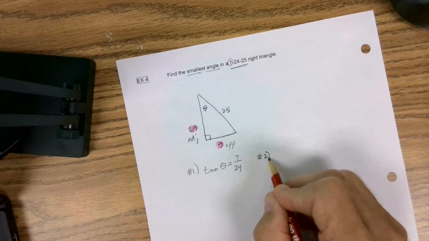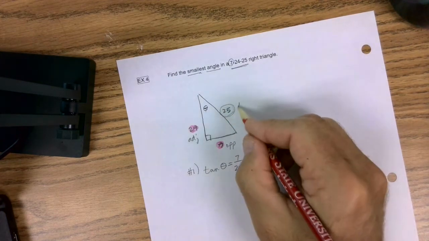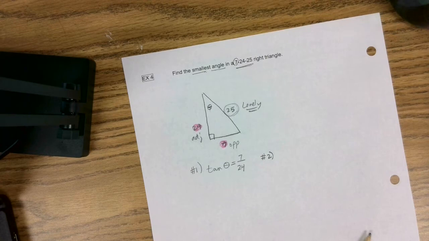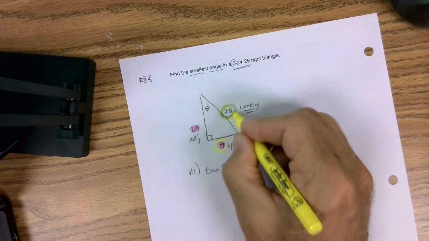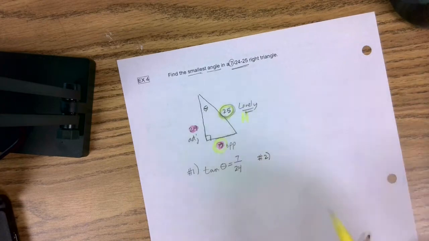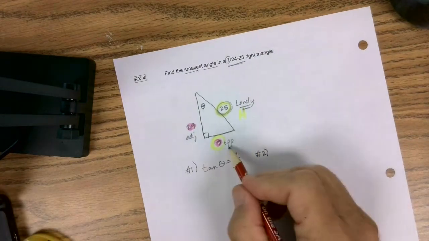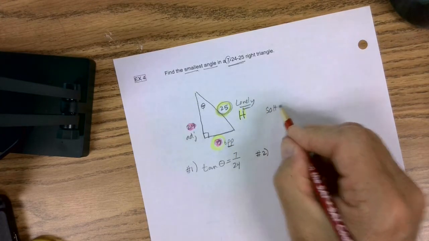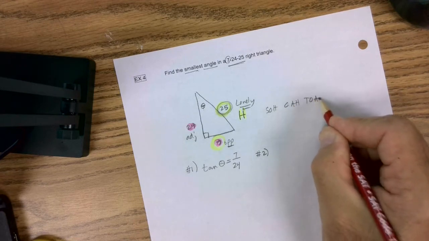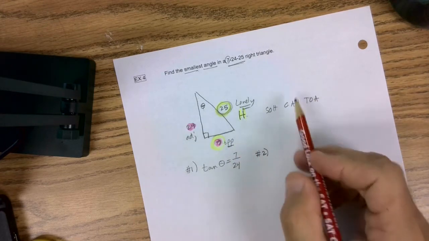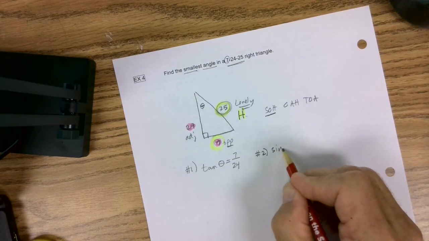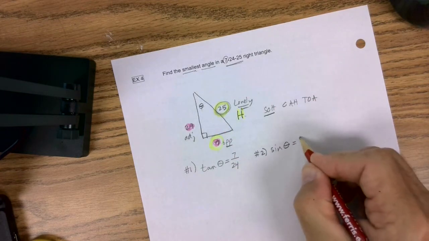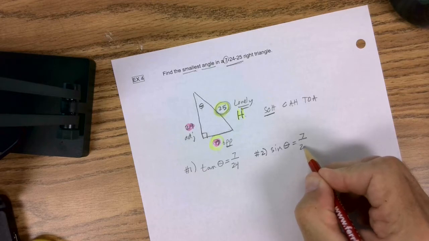Student number 2 is figuring the hypotenuse is getting a little lonely, so they want to involve the hypotenuse. So this time, we're going to use this one and this one. Well, that means I've got my opposite and hypotenuse. I tried to make an H there. What trig function in SOHCAHTOA uses opposite and hypotenuse? Sine. So I'd go sine of the angle I'm trying to find is equal to the opposite, which is 7, over the hypotenuse, which is 25.